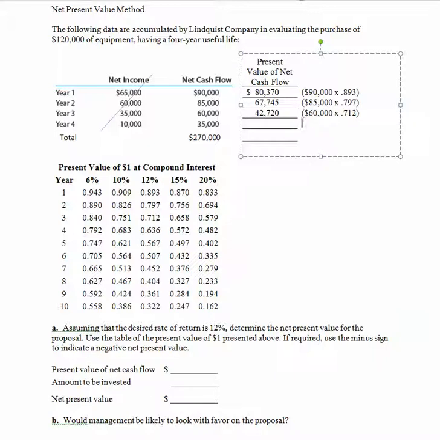$35,000 by the 4-year factor, which is 0.636. And that amount is $22,260. We would have to invest $22,260 today to have $35,000 4 years from now if we wanted to earn 12%.